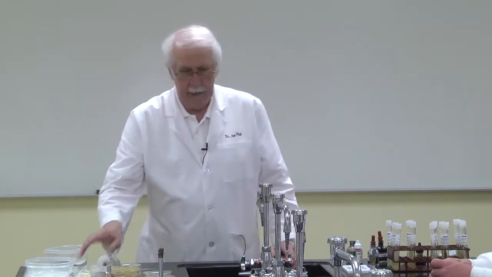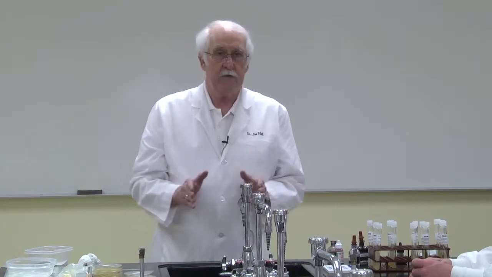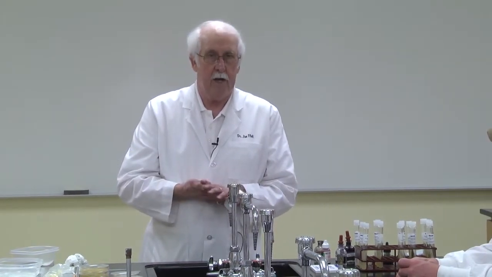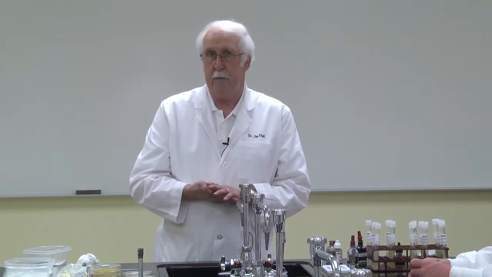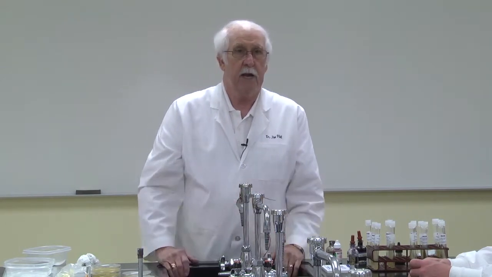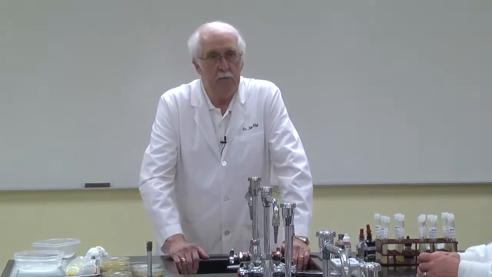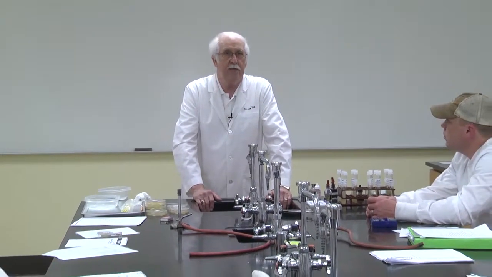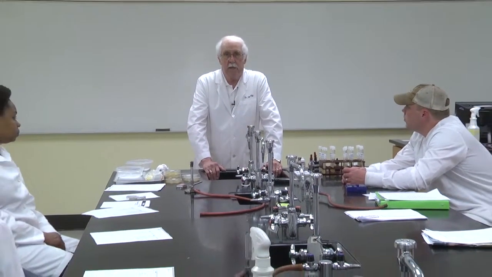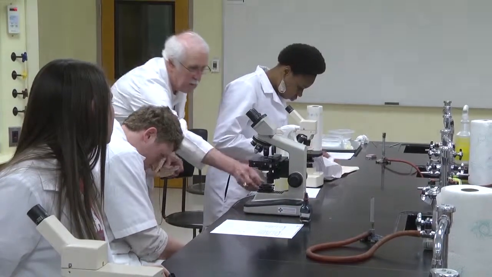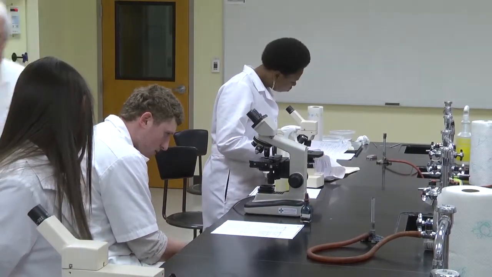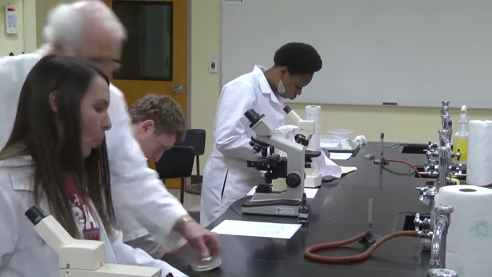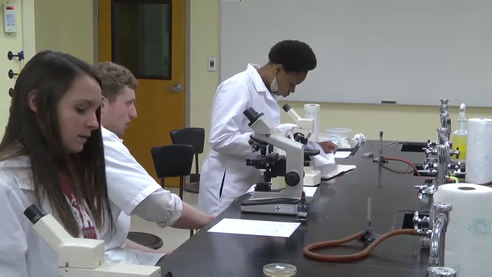Let me point out again that this is a negative stain in which we're staining the background instead of the cells. We follow this up with other staining procedures. The most important stain we do is the Gram stain, and that's also a differential staining technique. Sometimes we refer to the negative stain as a capsule stain. When the slime layer is sufficiently thick, it's referred to as a capsule.